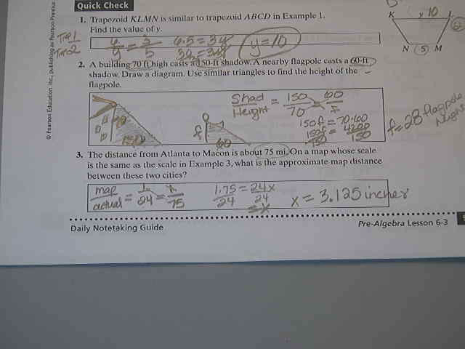Are there any questions about these 3 examples so far? We're going to do the practice sheet here in a second, so we'll do some more examples. All right.